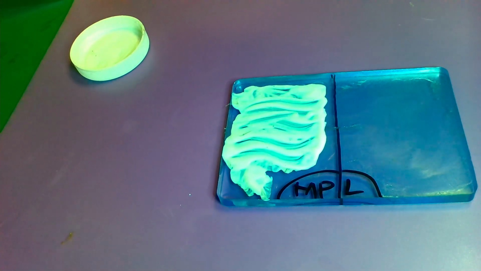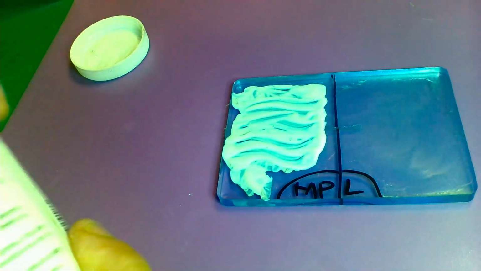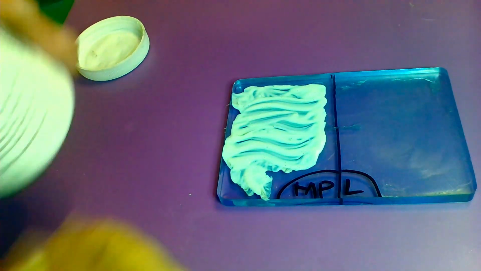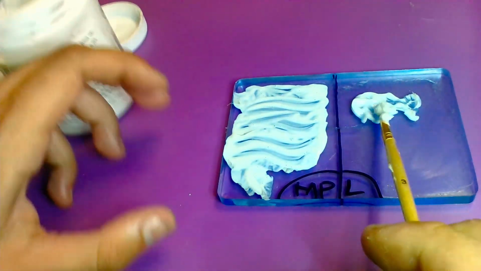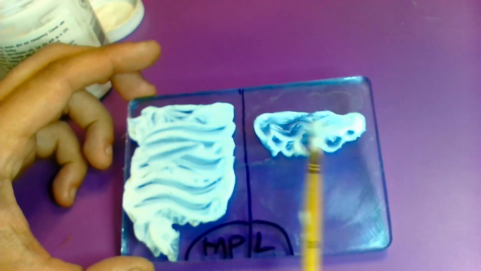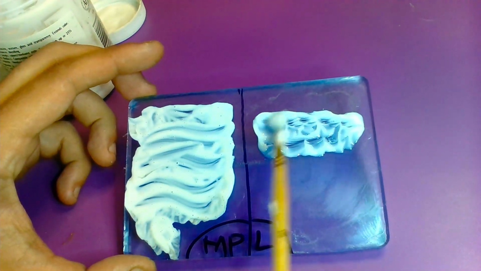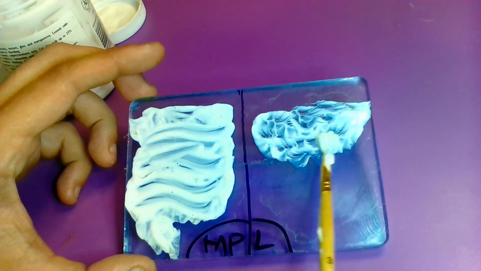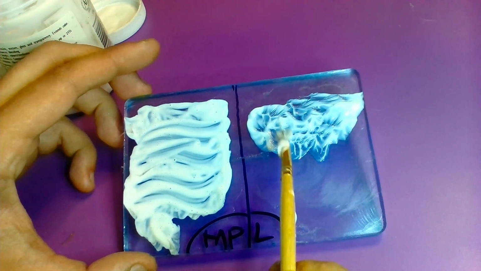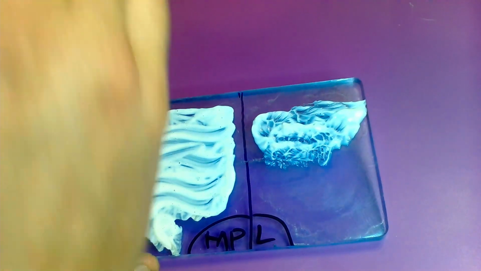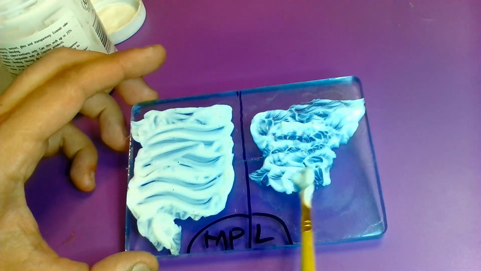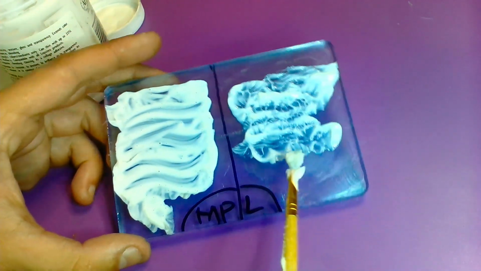On the other side, the Liquitex is actually more of a gel. It's thicker, and applying it, playing with it, is a bit easier. You can actually create waves in any form that you want. Just put some more. But the thing with it, you cannot use it in thicker amounts.